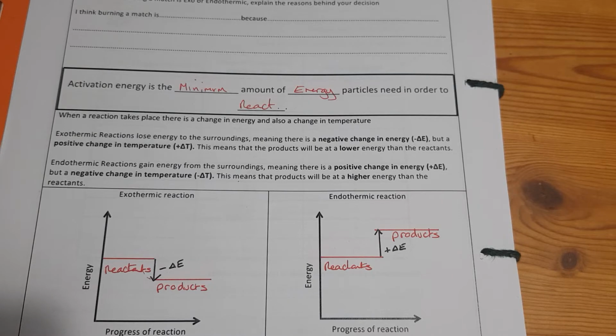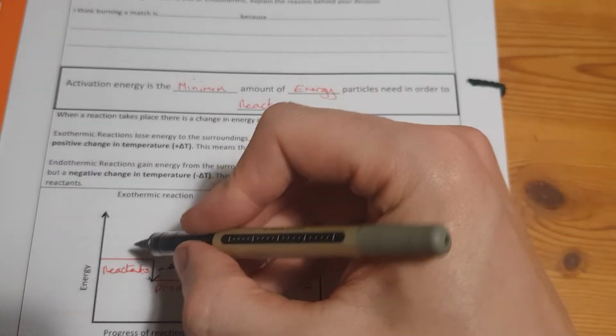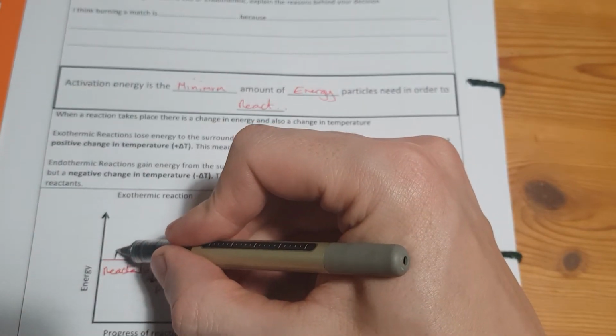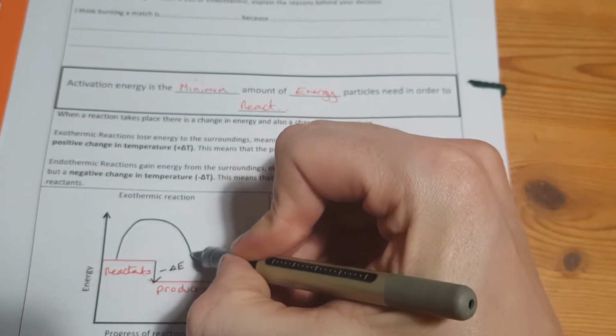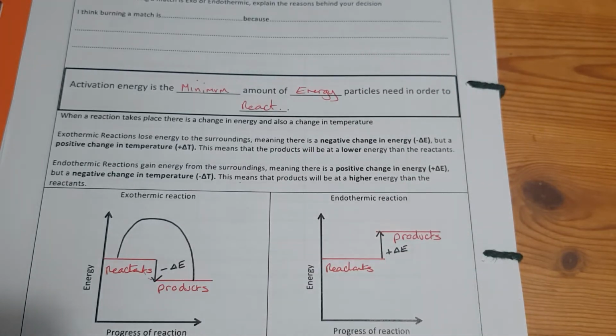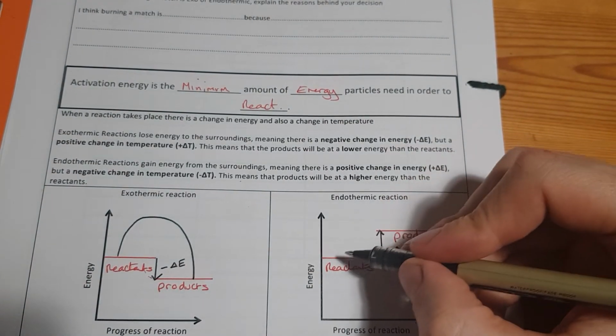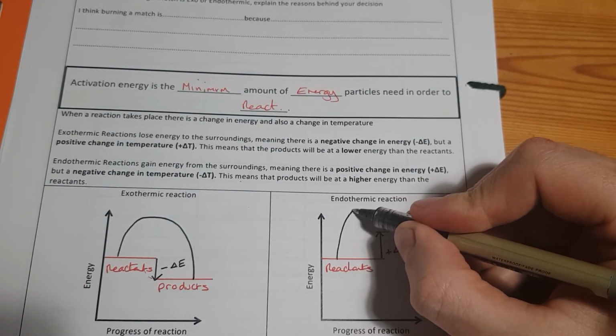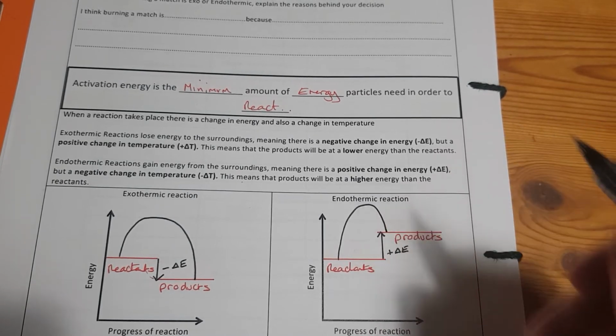The other thing that we can label on here is the activation energy. And to start with, all you have to do is draw a loop from the reactants to the products. And it's the same over here. A loop going from the reactants to the products.